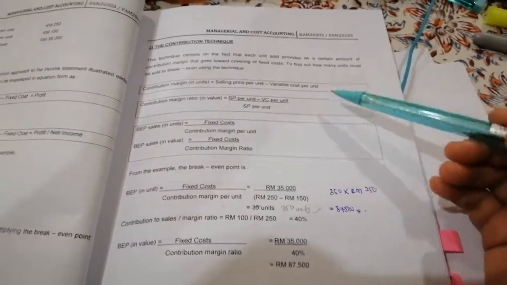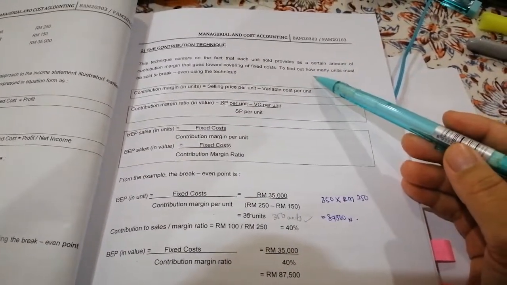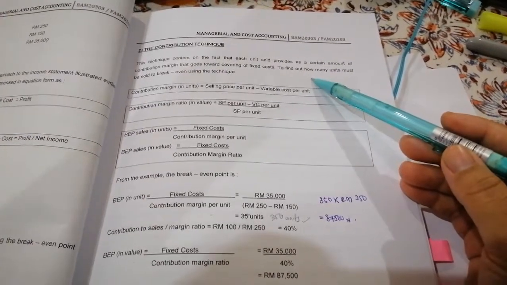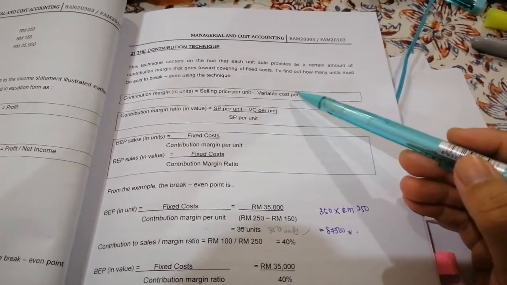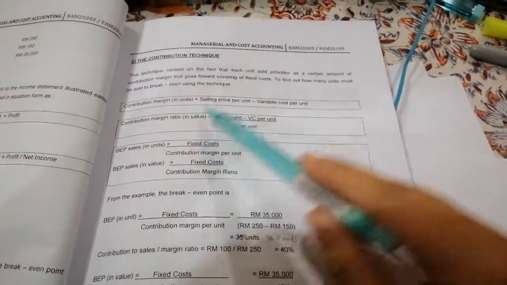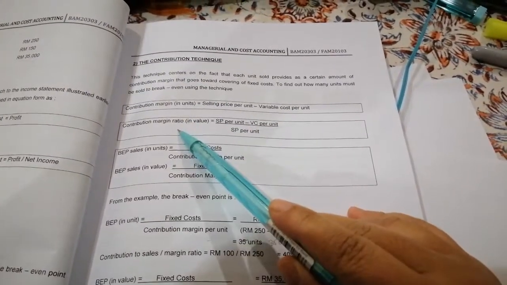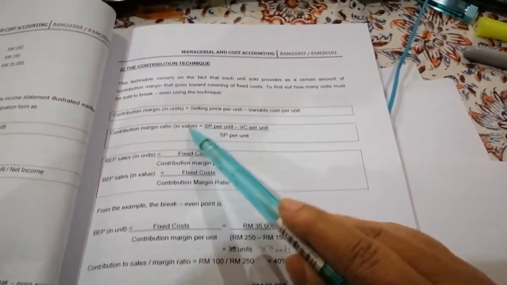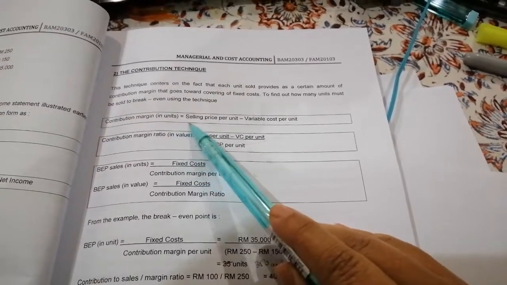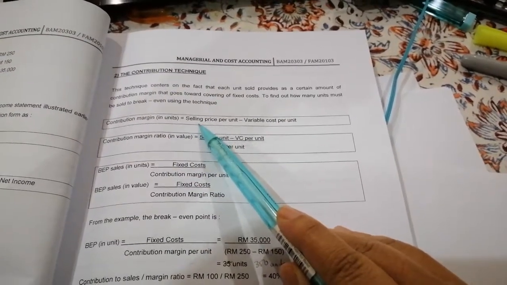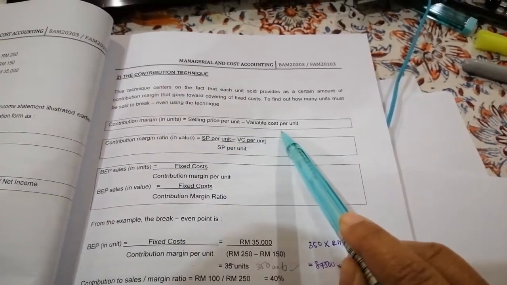Right now we focus on the contributions technique. For the contributions technique, first you must identify your contribution margin in unit and contribution margin ratio in value. For contribution margin in unit, it's selling price per unit minus variable cost per unit.